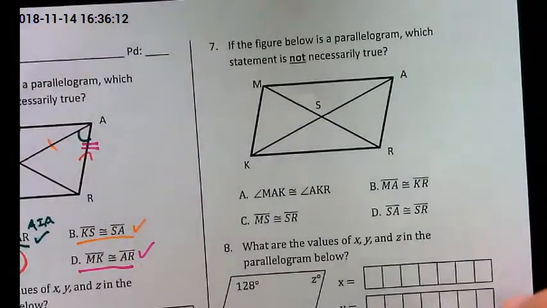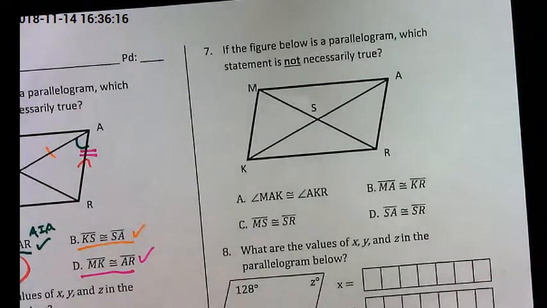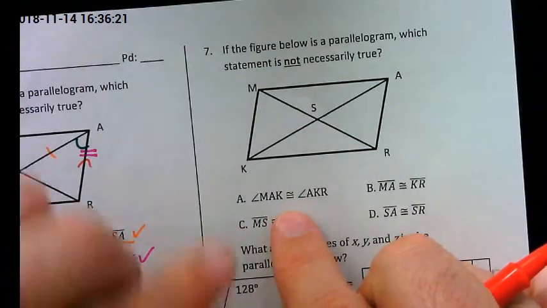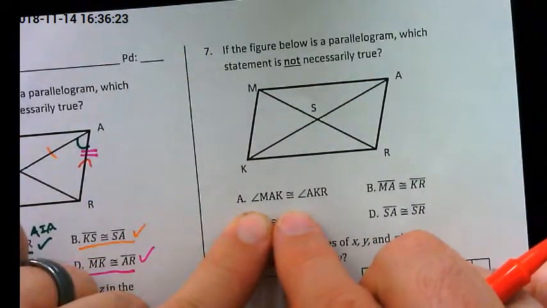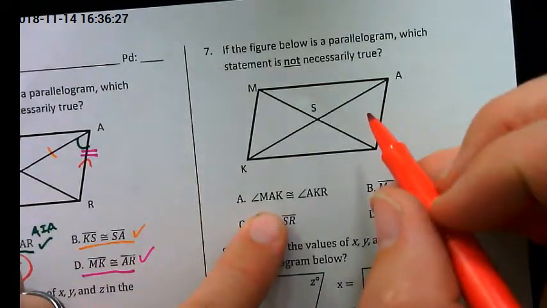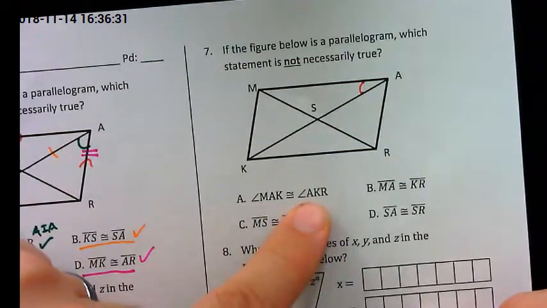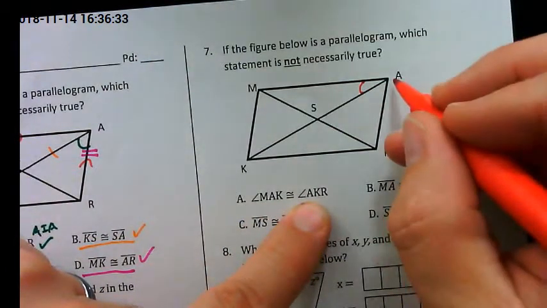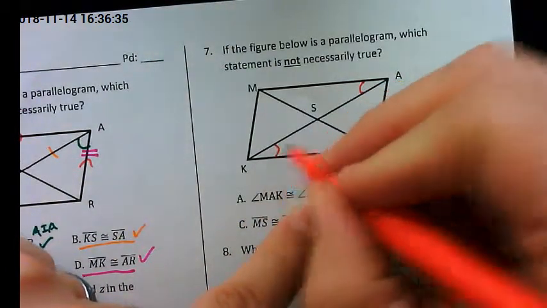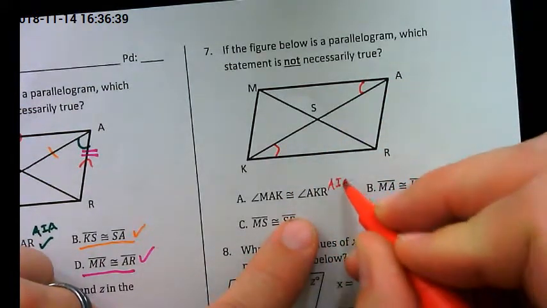So now, on number 7, if the figure below is a parallelogram, which statement is not necessarily true? So, again, going through these, for A, MAK, this angle here, and AKR, those again are alternate interior angles.